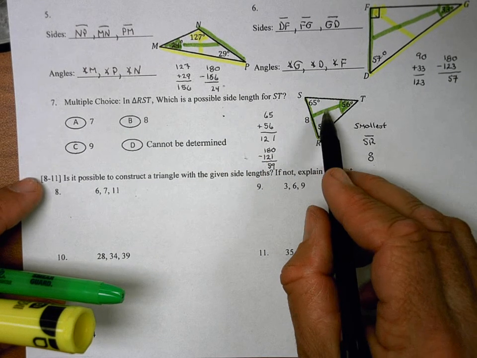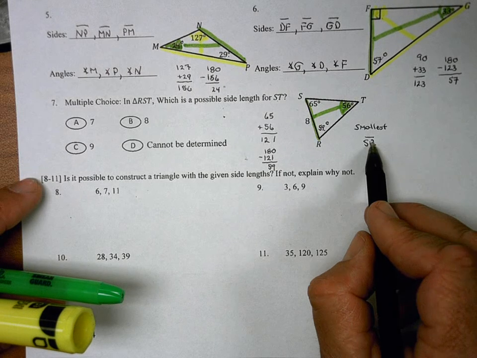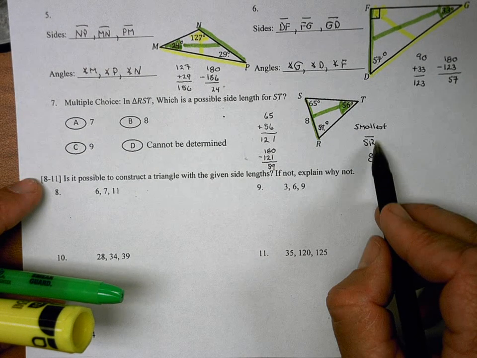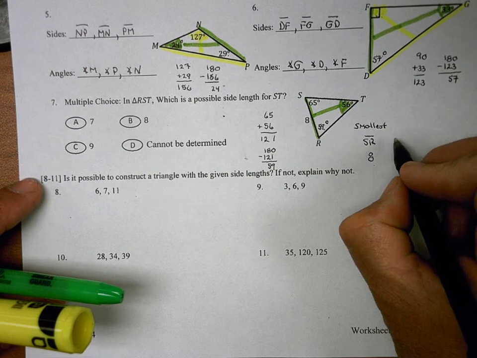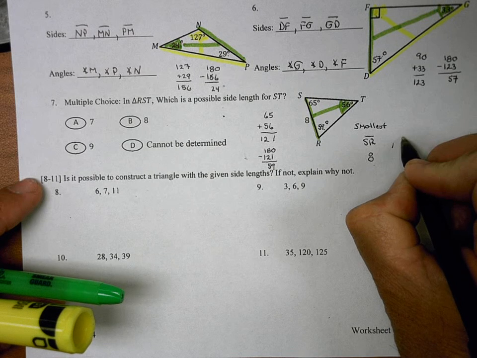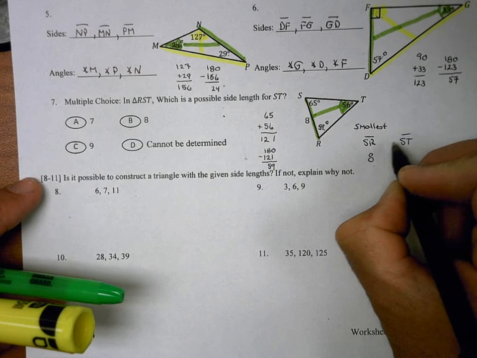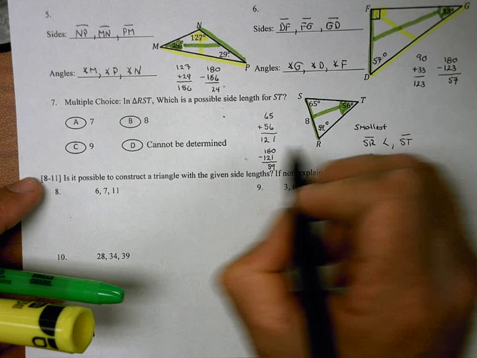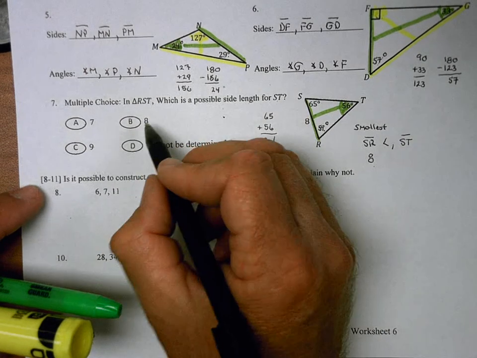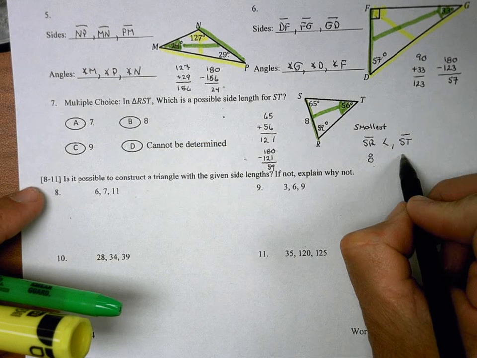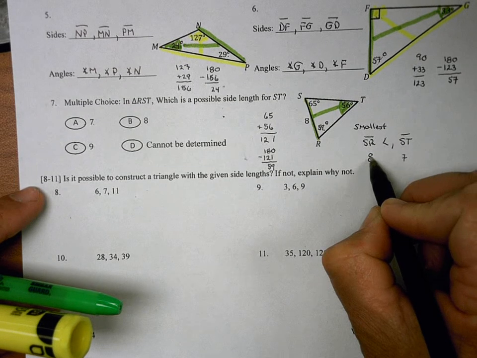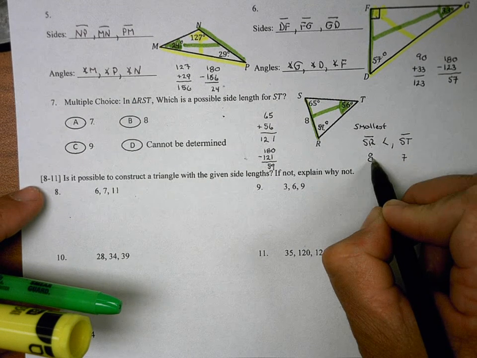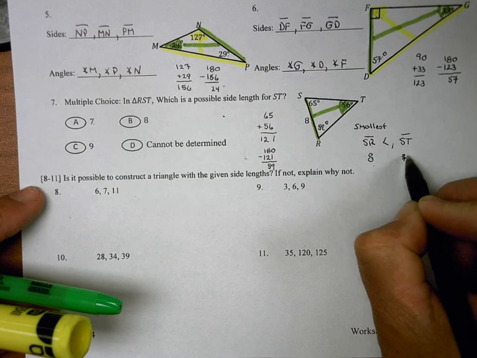Well, would ST have to be bigger or smaller than SR? Well, SR is the smallest, so that means ST has to be bigger than SR. So SR is going to be less than ST. Okay, so then we just look at our choices. Could ST be 7? No. Okay, SR is the smallest value, and 7 is smaller than 8, so ST can't be 7.